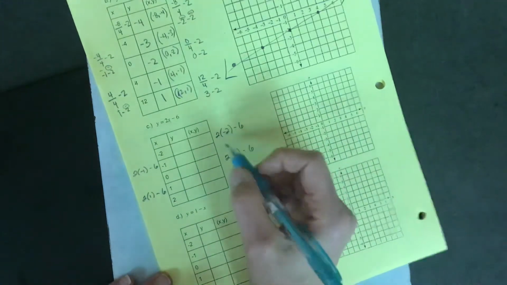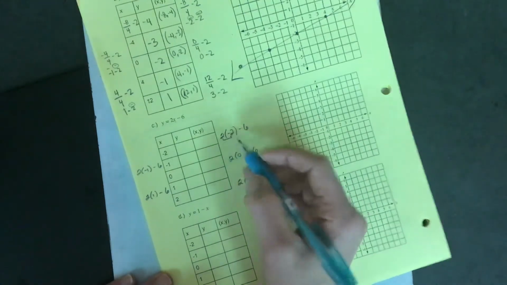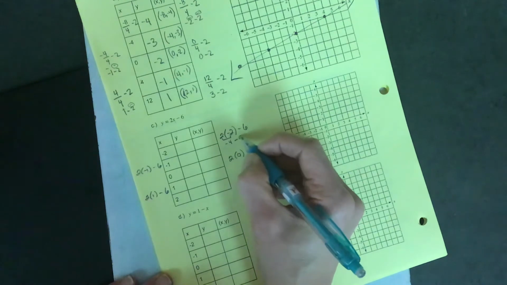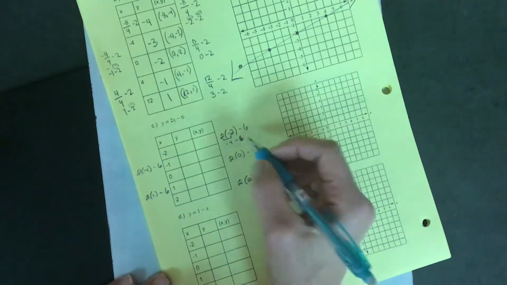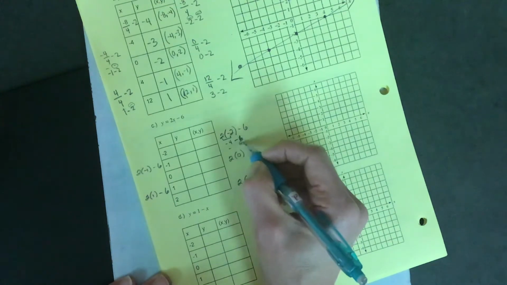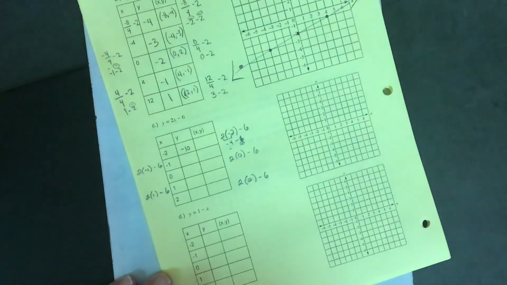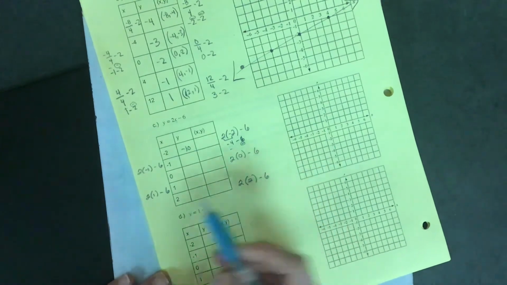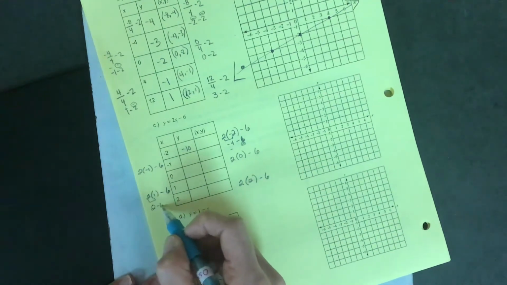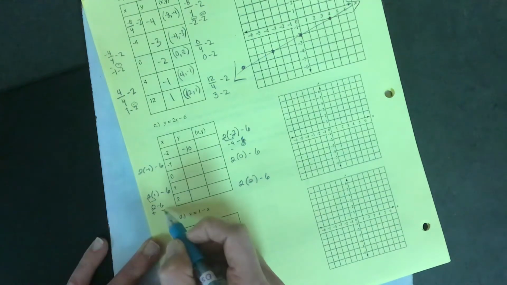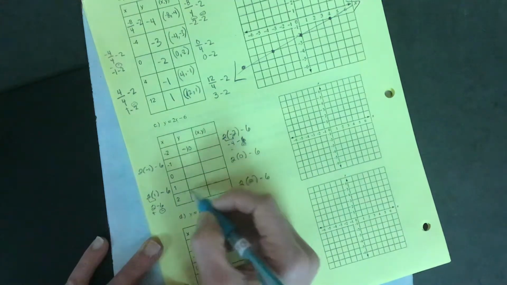I'll do a few of these, but I'd like you to fill these in on your own. So pay attention to the negatives. 2 times -2 is -4 minus 6. Same sign sum, so we've got to add those, and my negative is bigger, so it is -10. I'll come over here and do this one. 2 times 1 is 2 minus 6. Different signs differ, and my negative is bigger, so that's a -4. So I'll let you finish those. Make sure your plots are in a straight line.